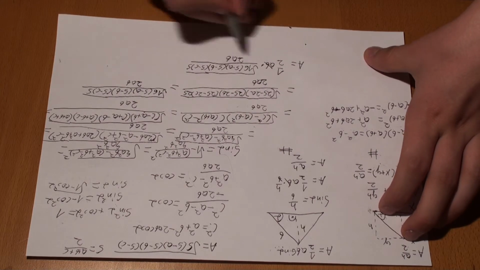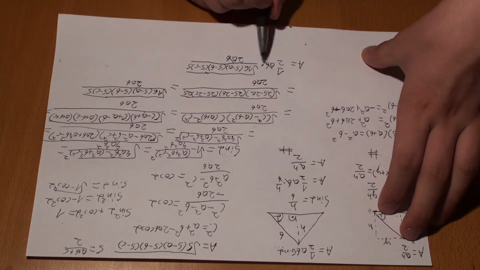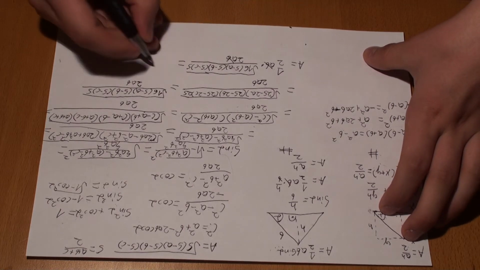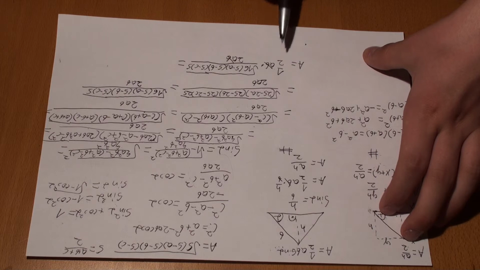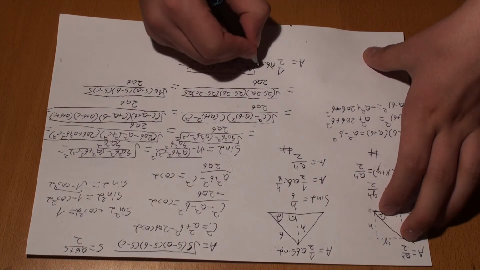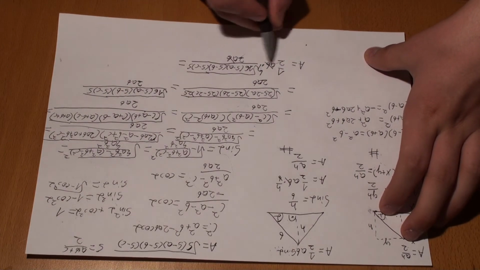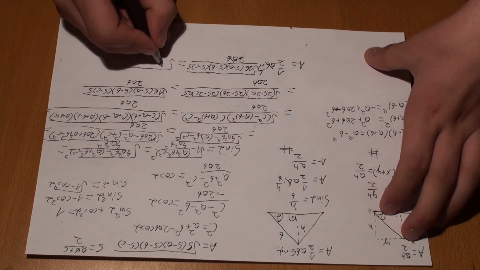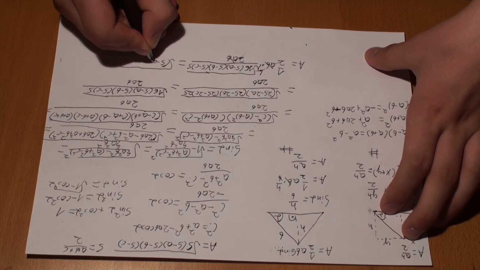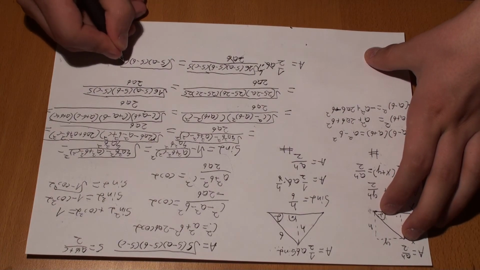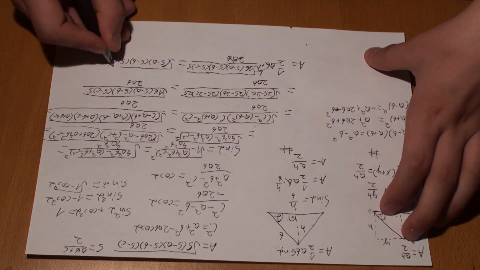Now as we can see, A and B reduce themselves, and all that is left is 1 over 4. But we have a 16, so if we take the 16 out of the root, it's actually going to be 4. And this 4 reduces these two. So we basically end up with the square root of S minus A, S minus B, S minus C, and S.